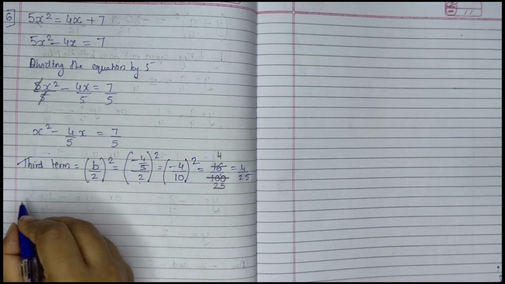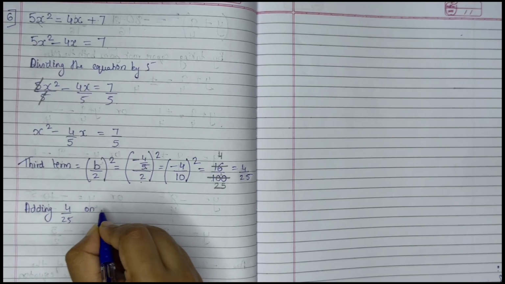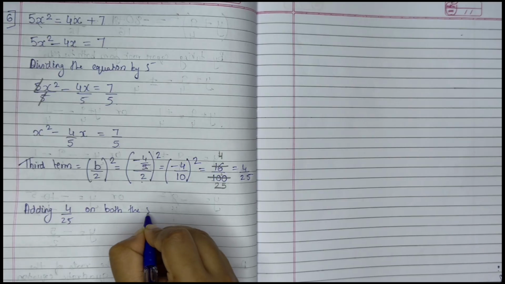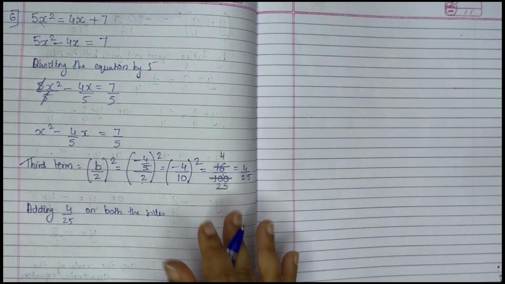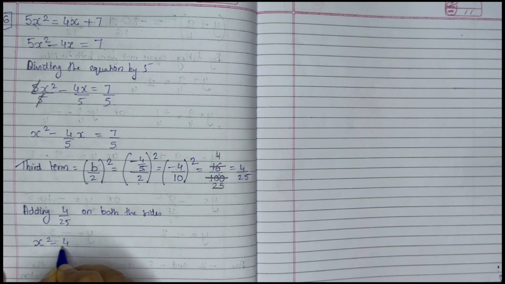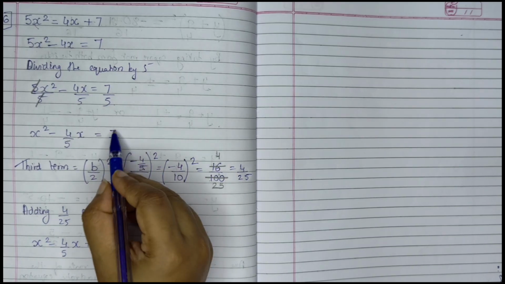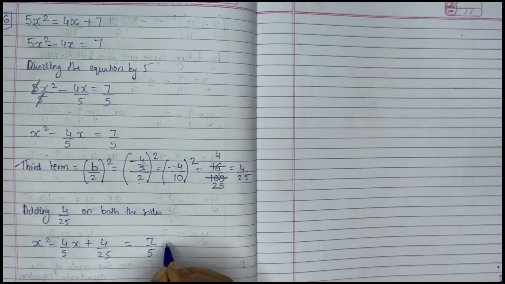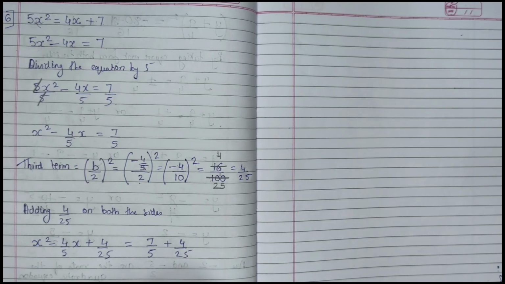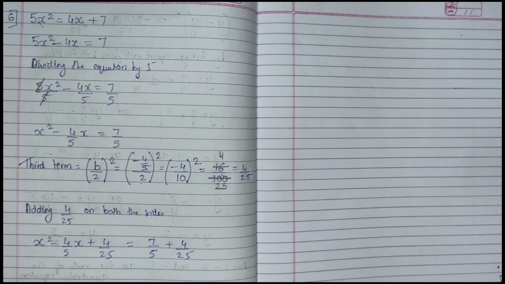So adding 4 upon 25 on both the sides. Okay, so now we are going to add it on both the sides. Write this first, x square minus 4 upon 5x, and you add this 4 upon 25. Same way on the right hand side we have 7 upon 5, and you add 4 upon 25. Understood? That means on both the sides we have added 4 upon 25. Now see the next step.